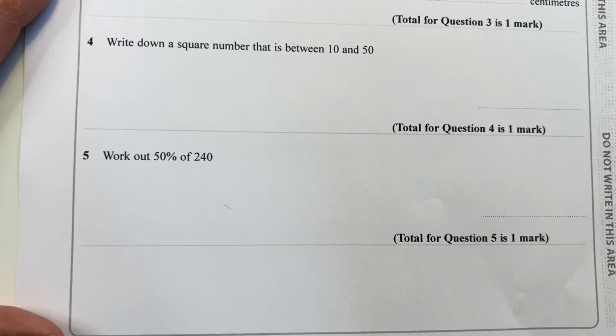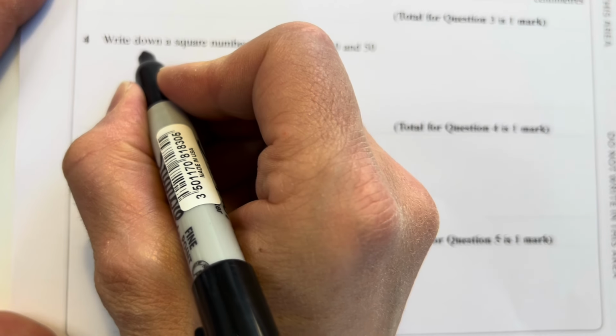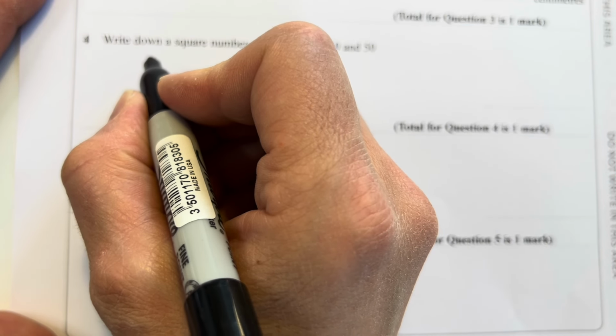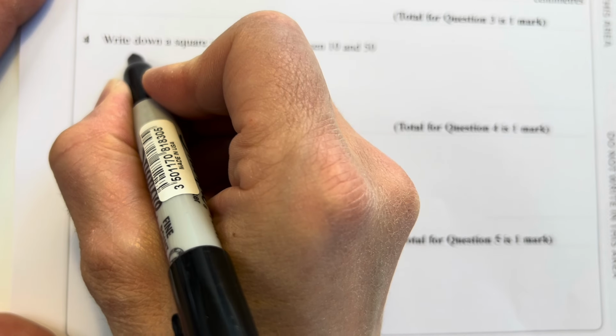Question 4 is asking us to write down a square number that is between 10 and 50. We find our square numbers by squaring an integer, a whole number.